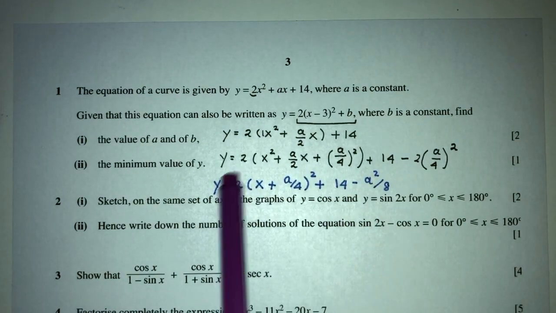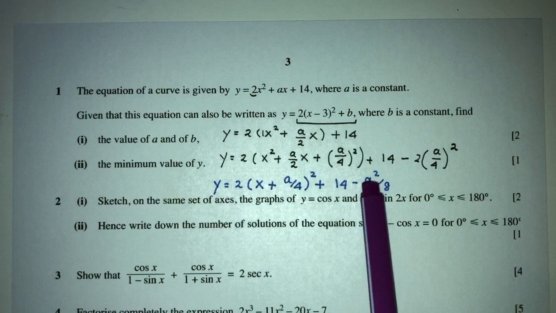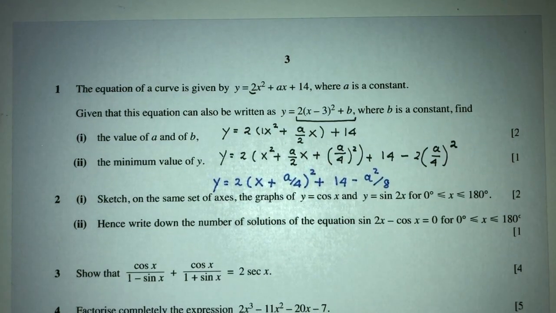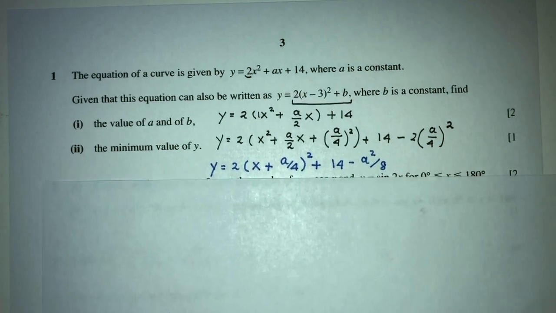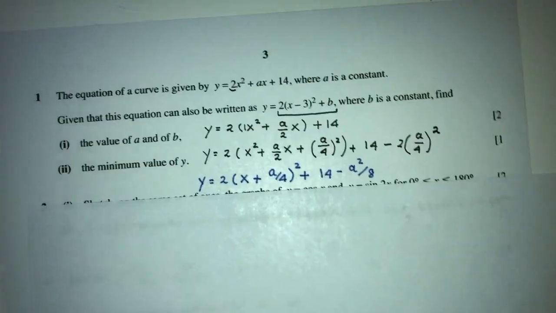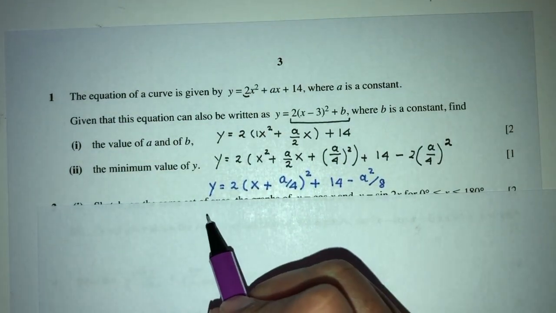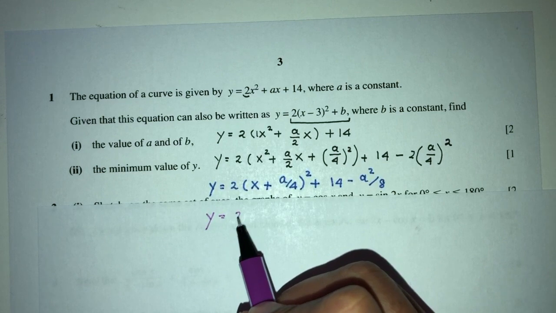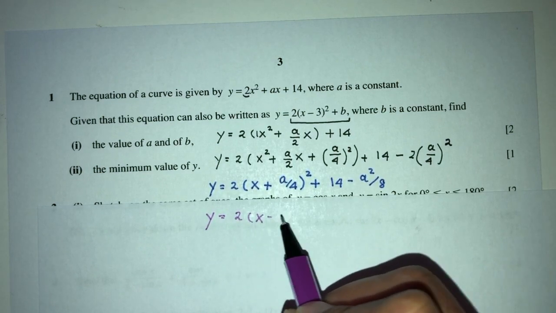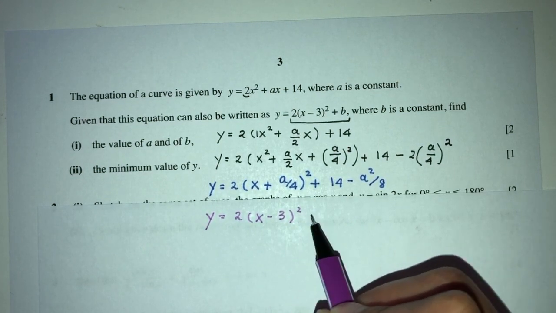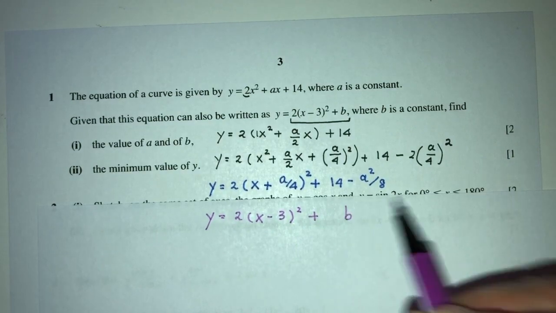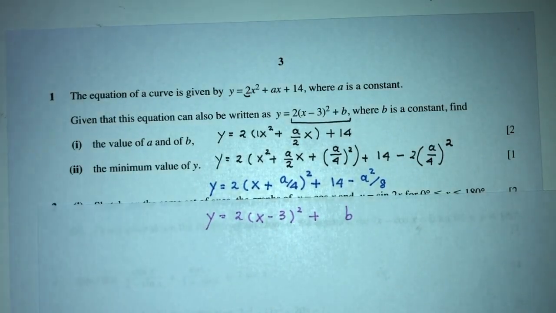Now we have to use this to find the values of a and b. So step by step, we just have to compare with each other. So let me find some space for that. So basically what we're trying to do is, we know that this is supposed to look like this, right? Because that is y here, that is supposed to be 2, that is x minus 3 square plus b. So by comparing the values that we have, we can find the values of a and b.